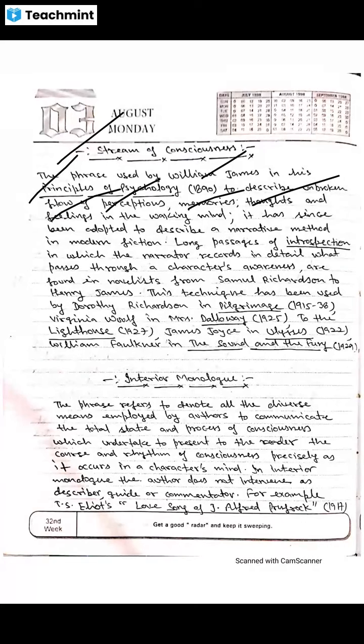So you find that it has since been adopted to describe a narrative method in modern fiction: long passages of introspection in which the narrator records in detail what passes through a character's awareness, found in novels from Samuel Richardson to Henry James.